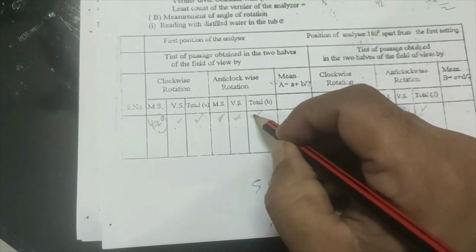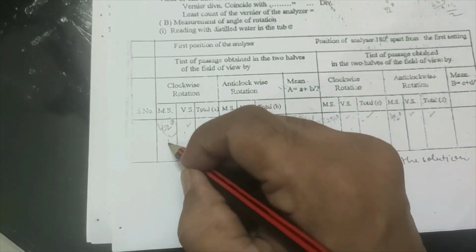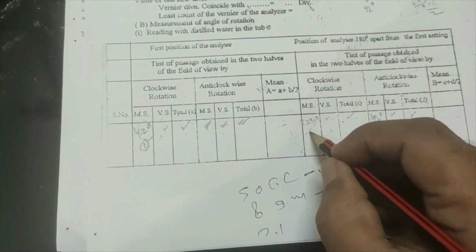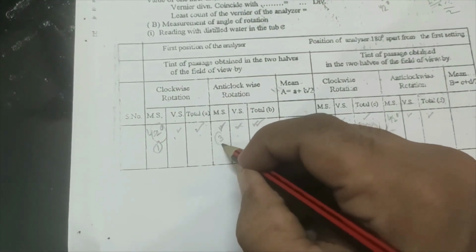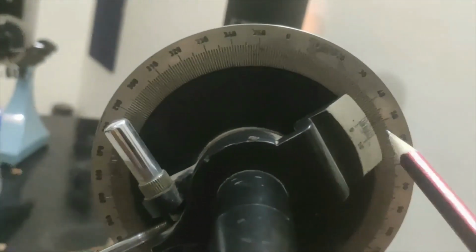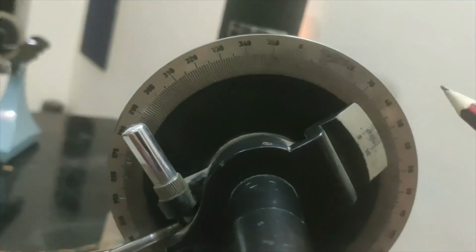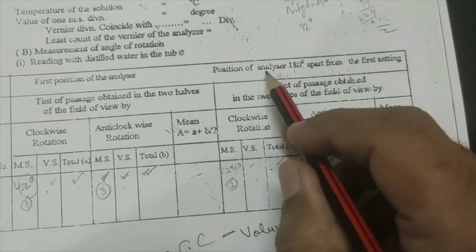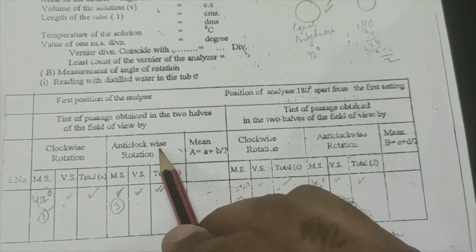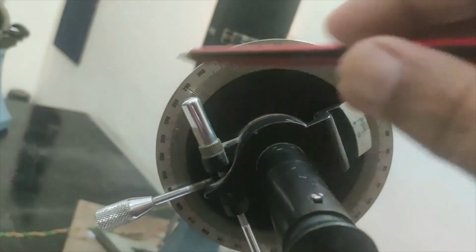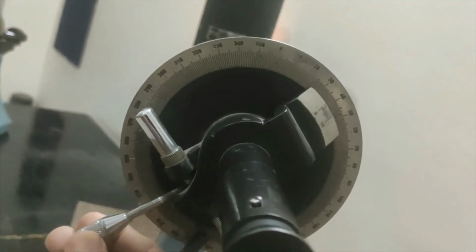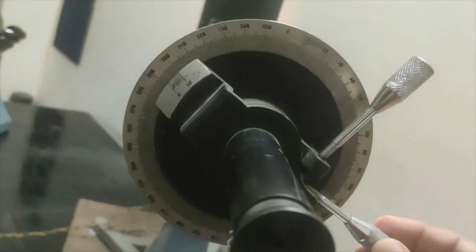So this will be my first reading, this will be my second reading, and while moving anti-clockwise, this will be my third reading. Then I'll move anti-clockwise again, 180 degrees apart from the first setting, and keep moving 180 degrees apart in search of the passage of tint.